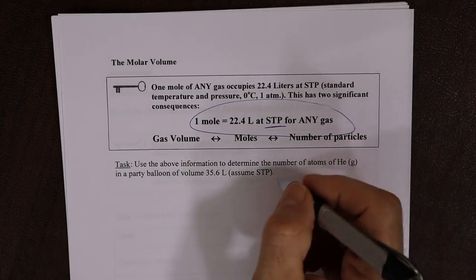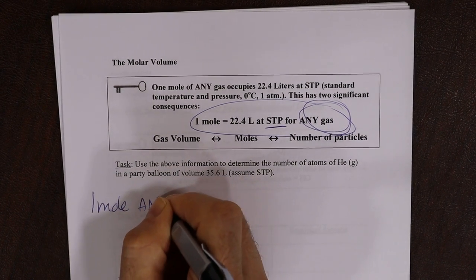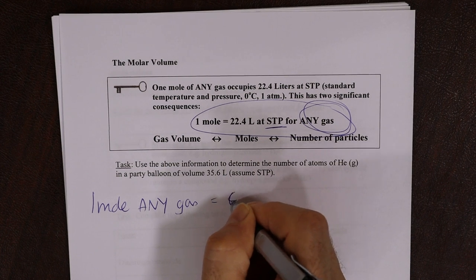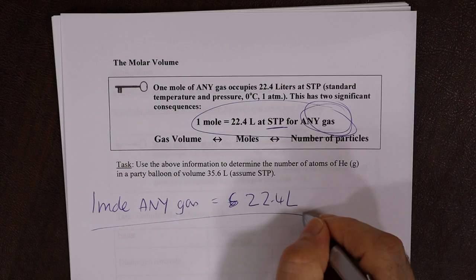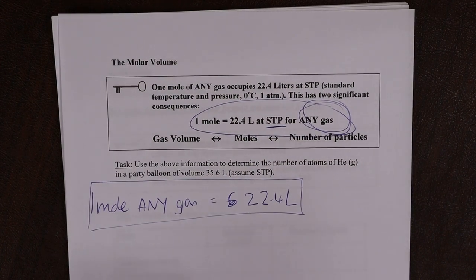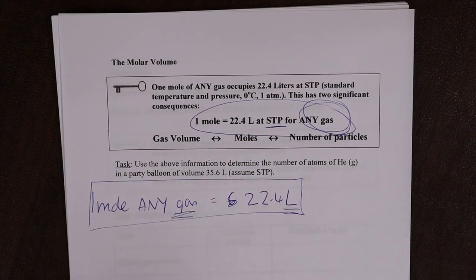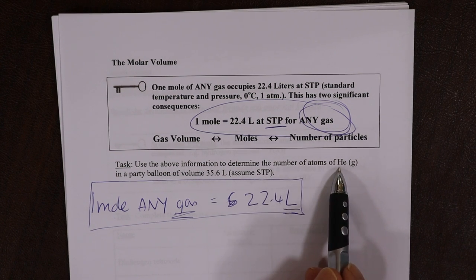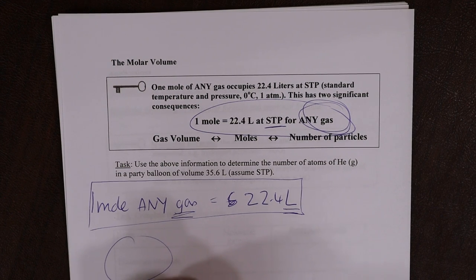So for gases, and it has to be a gas, 1 mole of any gas equals 22.4 liters. That's a nice little trick. A relationship between volume in liters and moles of gas. So use this information to determine the number of atoms of helium in a party balloon of this volume. So here's my party balloon.